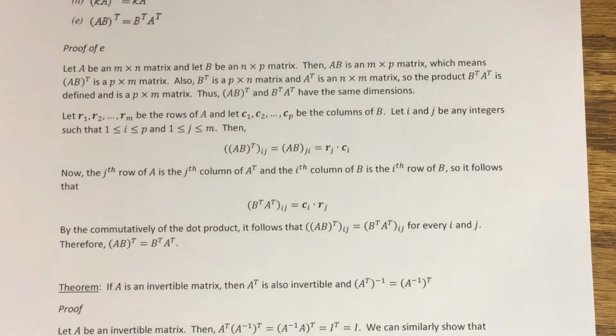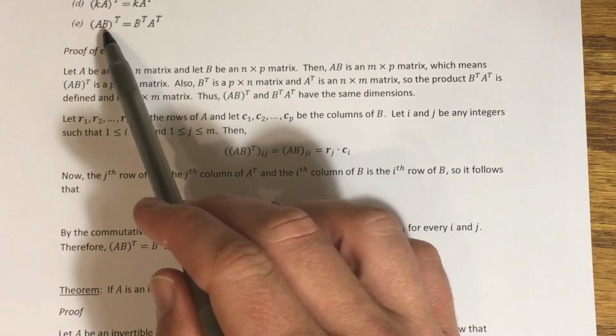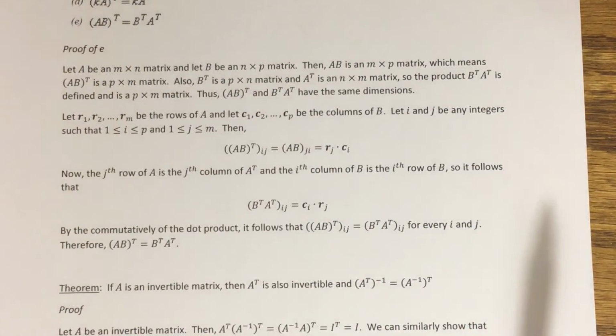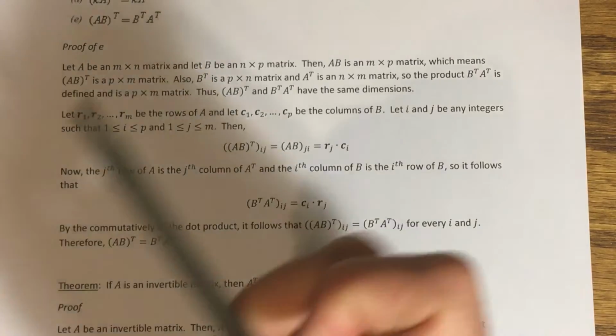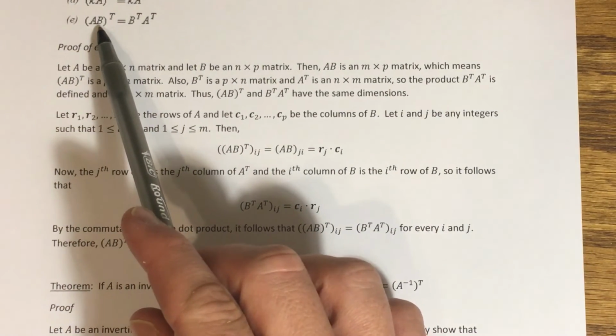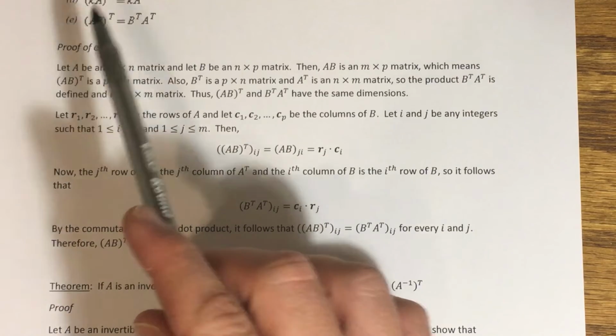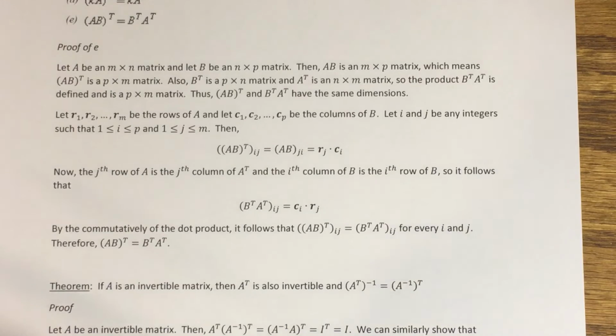Remember, when we're proving an identity for matrices, that one side is equal to another, we always start by showing that the dimensions of both sides are the same. So that's that first argument. The next step is to show that any arbitrary entry that I choose from the matrix on the left-hand side is equal to the corresponding entry in the matrix on the right-hand side.